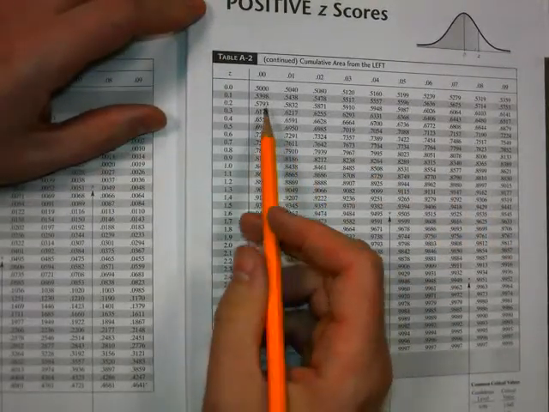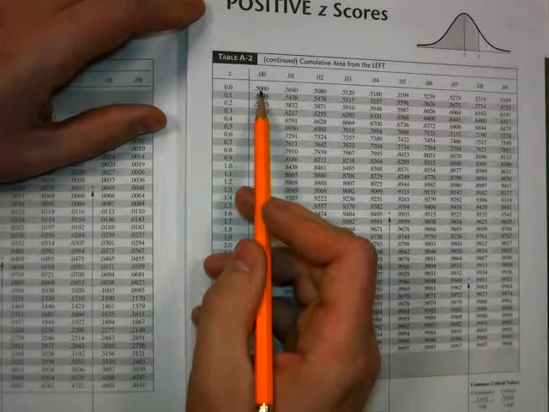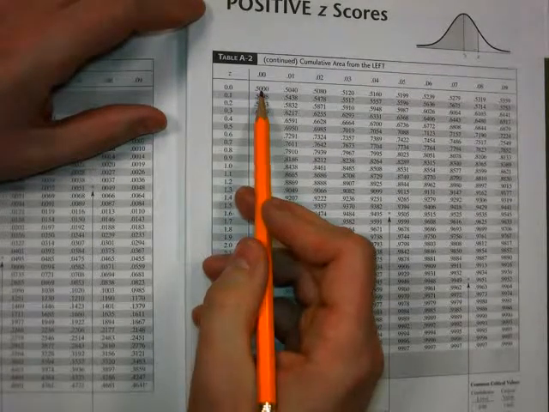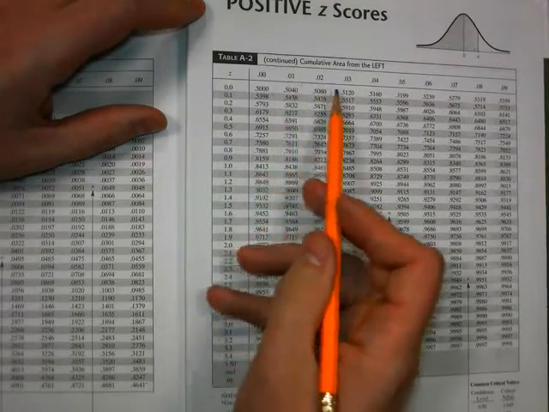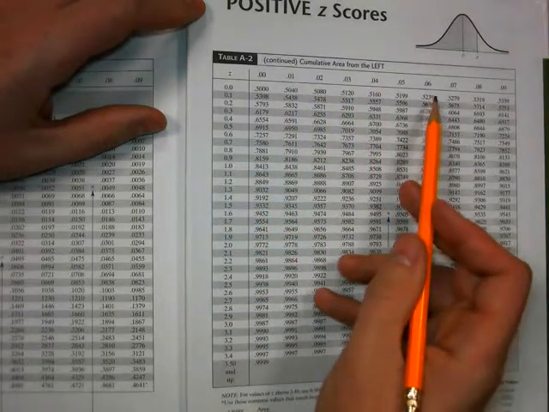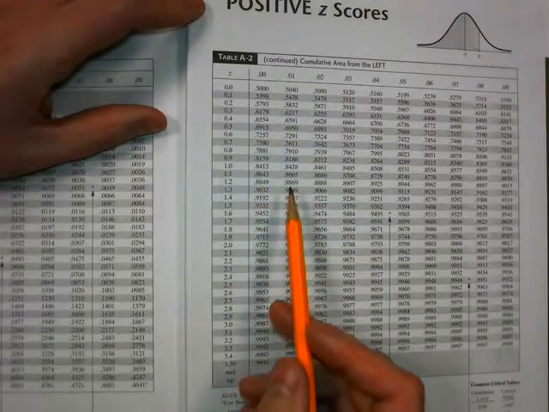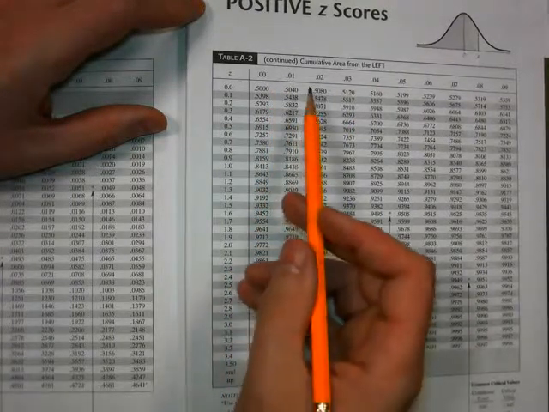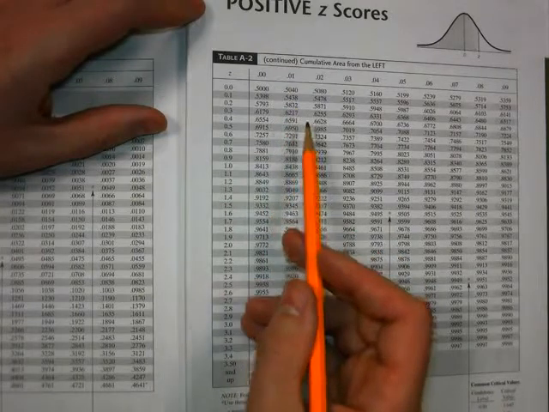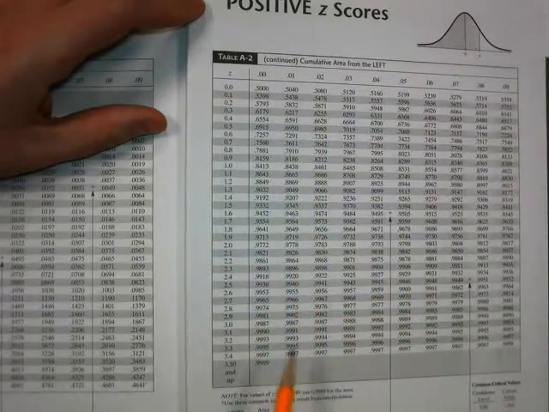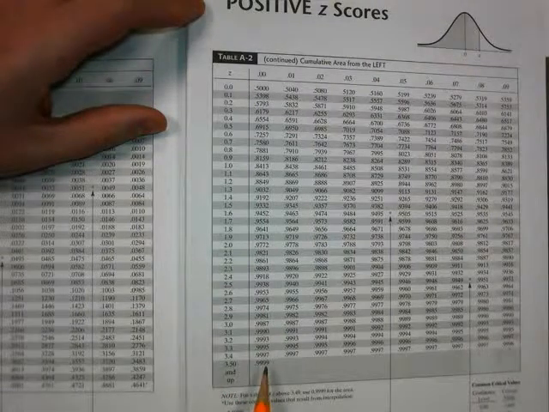Remember, when you're looking at this, 0.5 means that you have 50% to its left. Notice as you go across the table and down the rows, the values get larger. We have 0.5 in the top row, and as we work our way down we get larger and larger until we eventually get to 0.9999, which is basically 1.